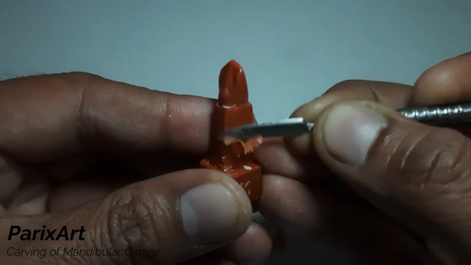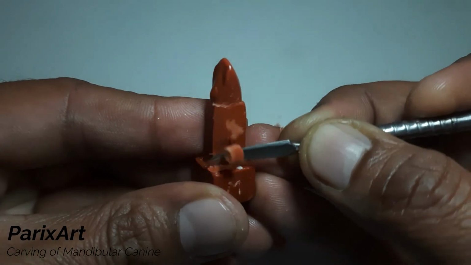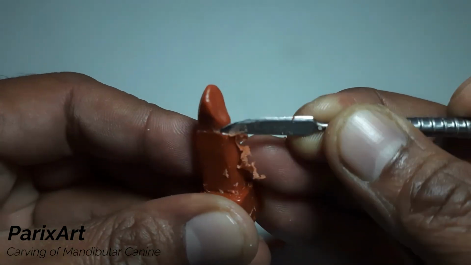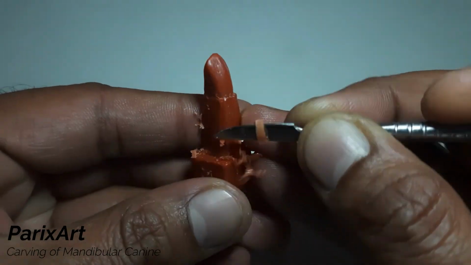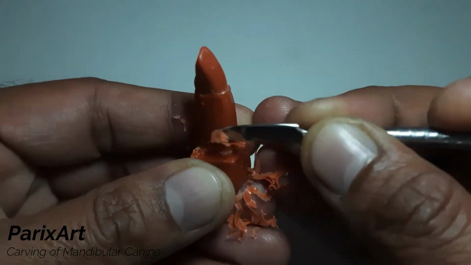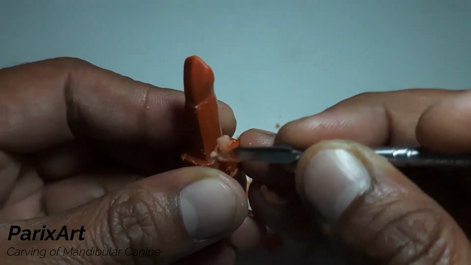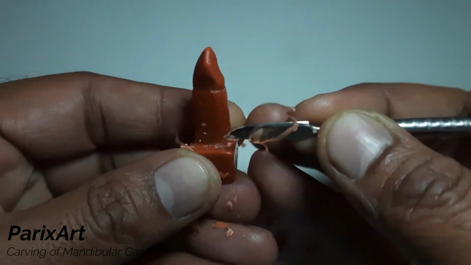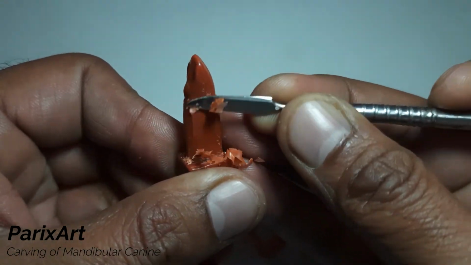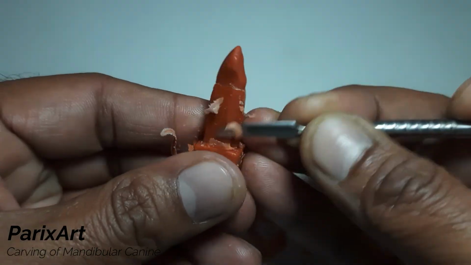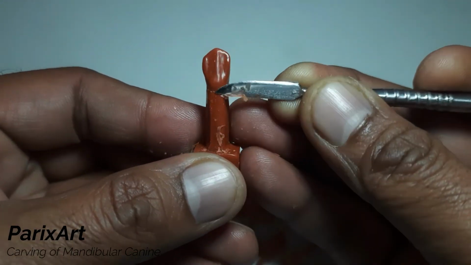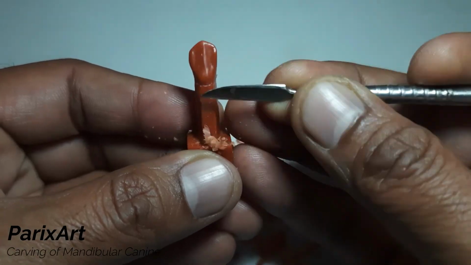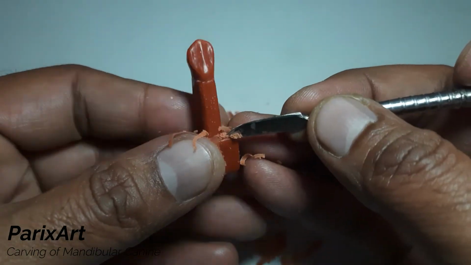Okay, so continue carving straight down from the corners. See?